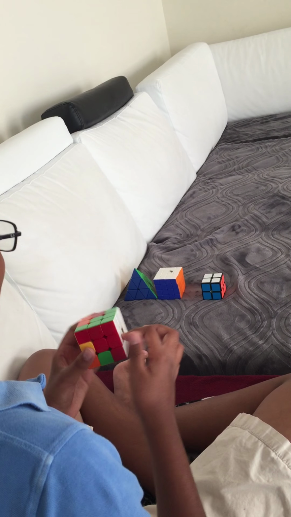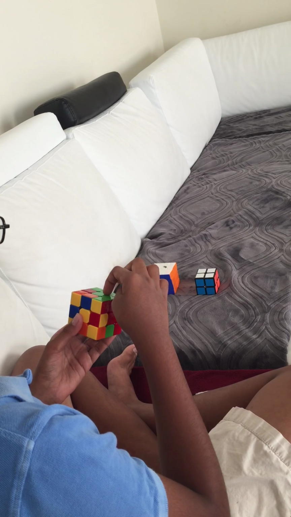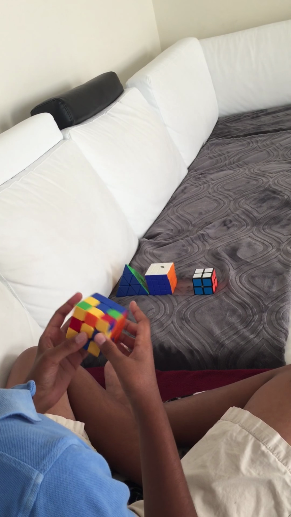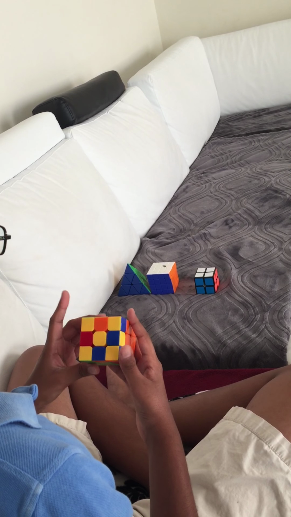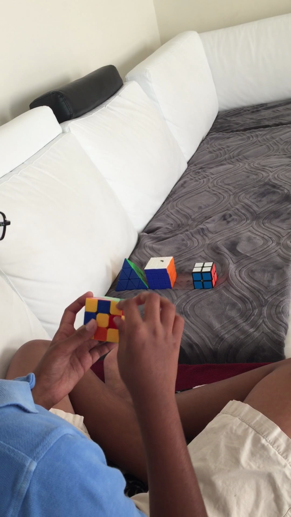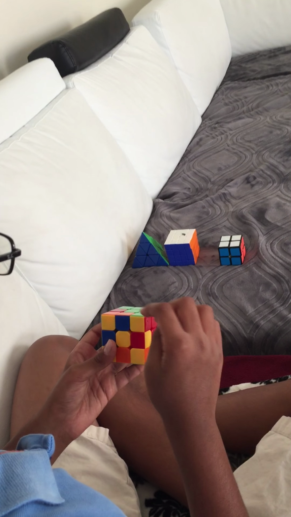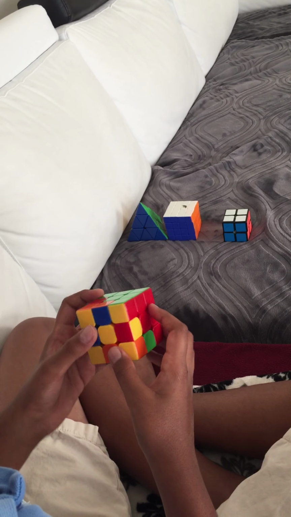Okay, you should put the white facing away from you, yellow facing you, and any other color on the top. So then you want to get a piece which is on the yellow. So like a petal, not a corner piece, which contains 3 sides, that does not contain yellow.